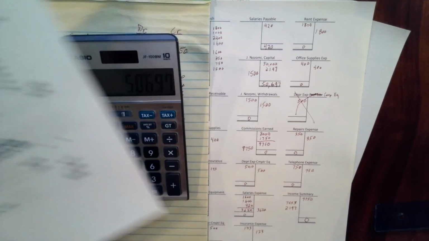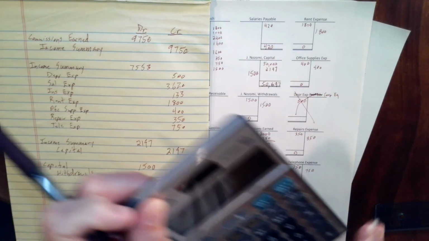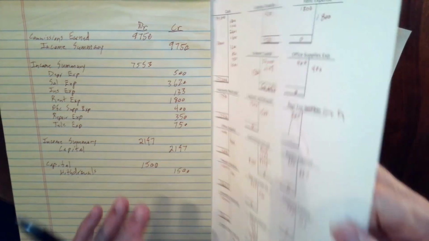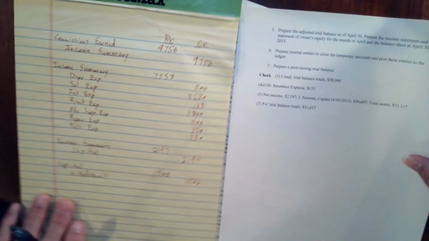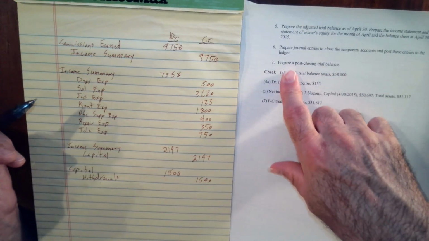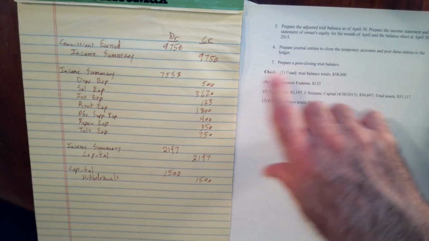Okay. Alrighty. So those are some things that you can look at just to make sure that you're on the right path. And then last but not least, we have to prepare a post-closing trial balance. Okay, I'm going to show you what that one looks like. That's a very interesting one because it's a very short one compared to all the rest we've been looking at.